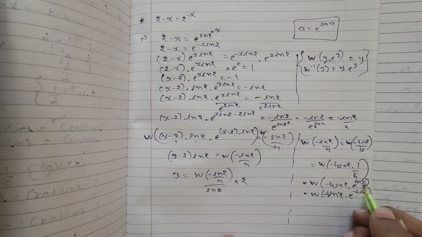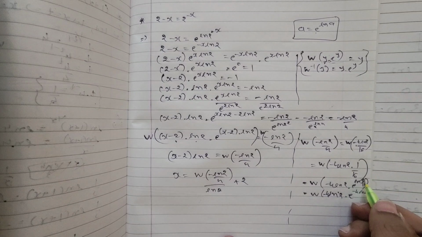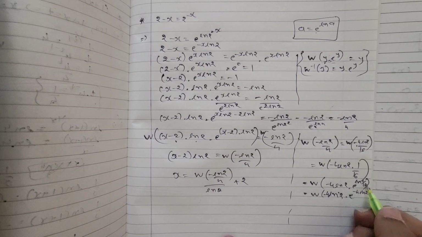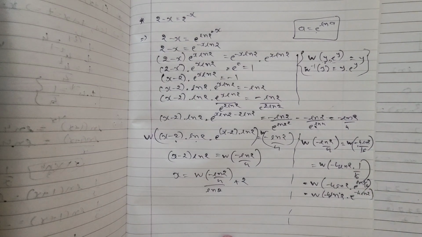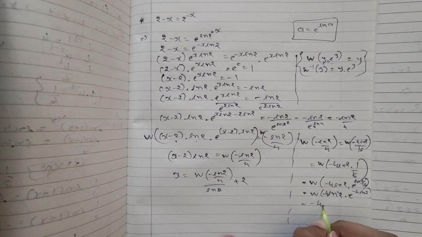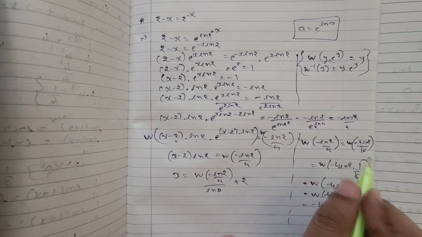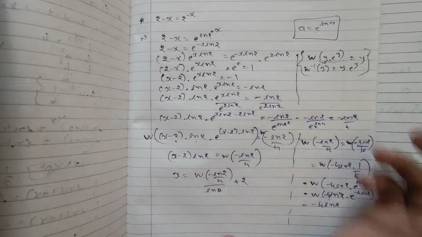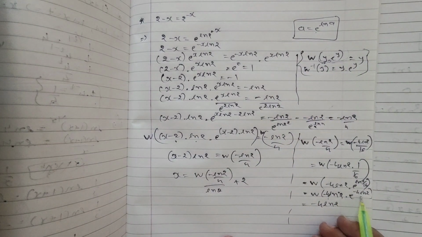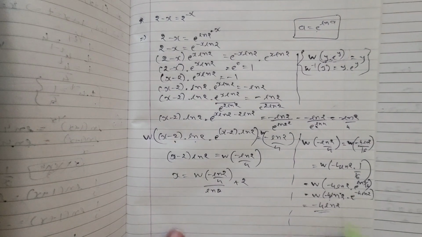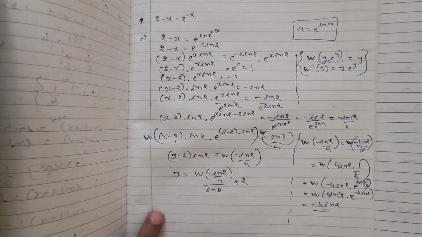Why? Because I can write 16 as 2 raised to 4. It will become ln 2 raised to -4, and the -4 ln 2 will come here, right? So our answer will be -4 ln 2. Why? Because the coefficient and exponent are both the same. This is in the form of y times e raised to y, -4 ln 2 times e raised to -4 ln 2, right? So our answer will be -4 ln 2 for this whole function.